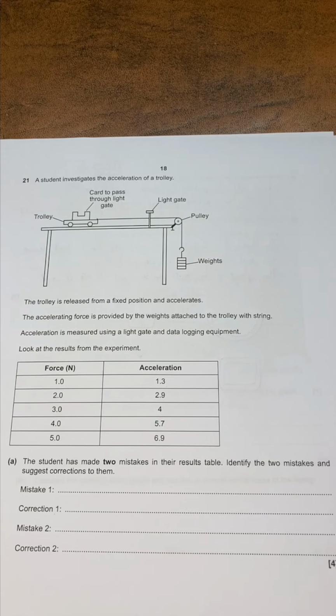Question 21. A student investigates the acceleration of a trolley. The trolley is released from a fixed position and accelerates. The accelerating force is provided by the weights attached to the trolley with string. Acceleration is measured using the light gate and data logging equipment. Look at the results from the experiment.